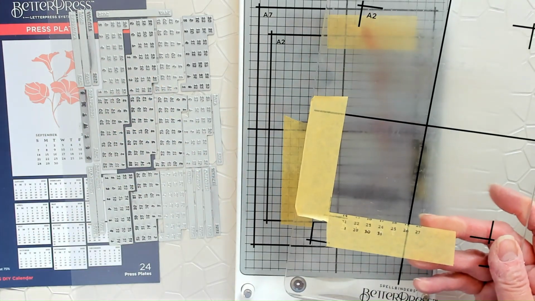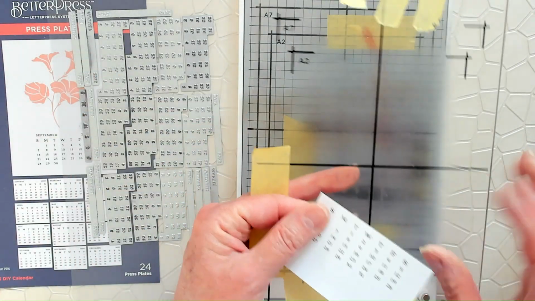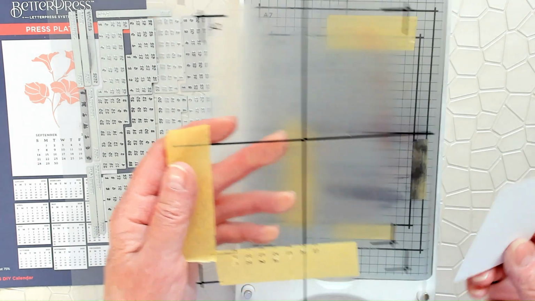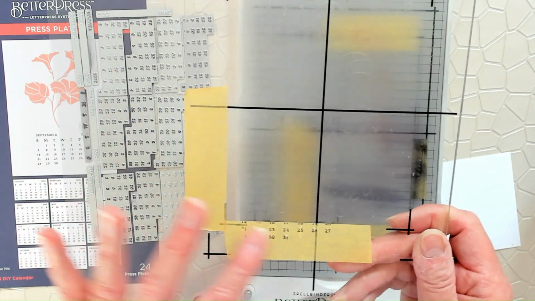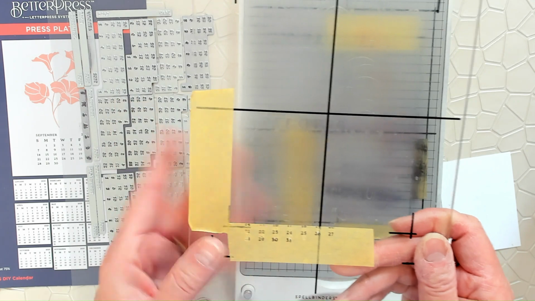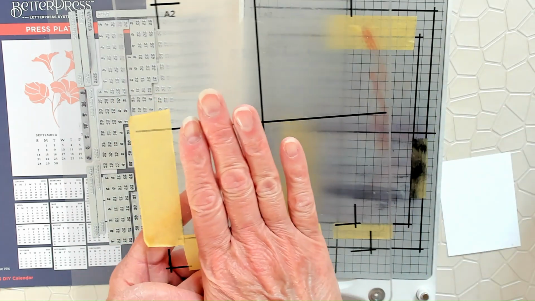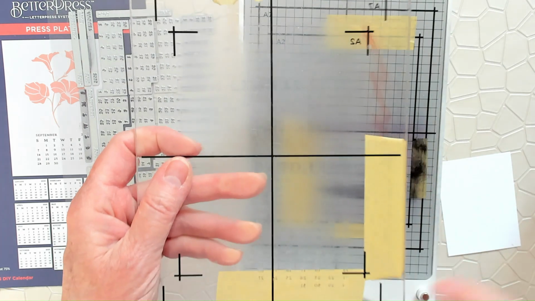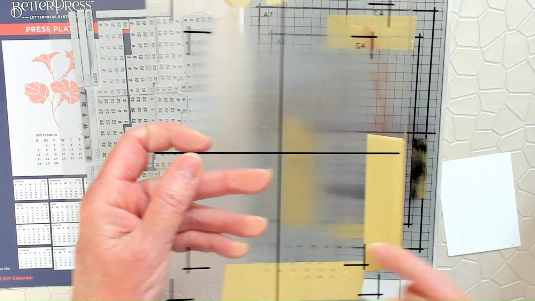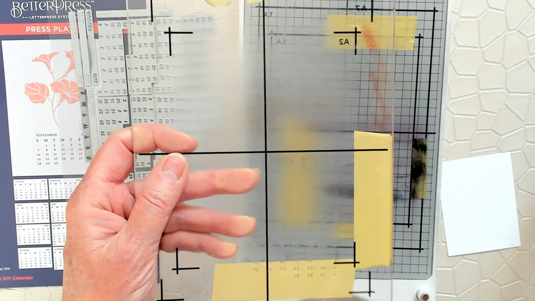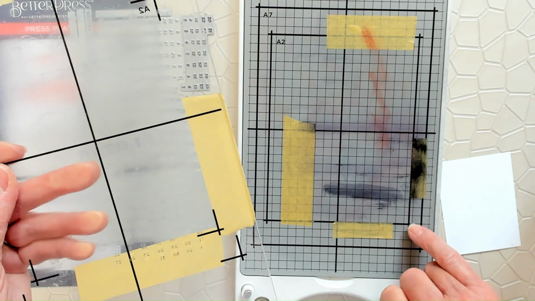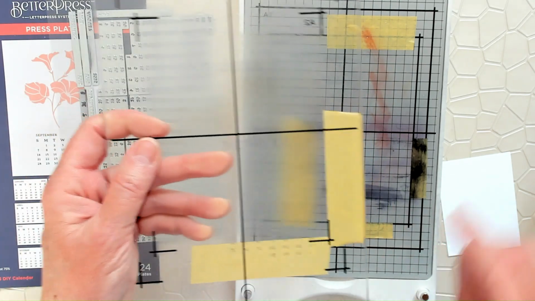So after I knew what my size was of my piece of paper, I wanted to give myself a way to line this up easily so that my top platen matched my base platen. And I used these lines on both top platen and the base one here, the magnetic plate, and went from there.